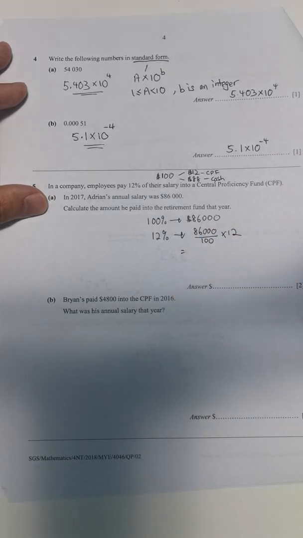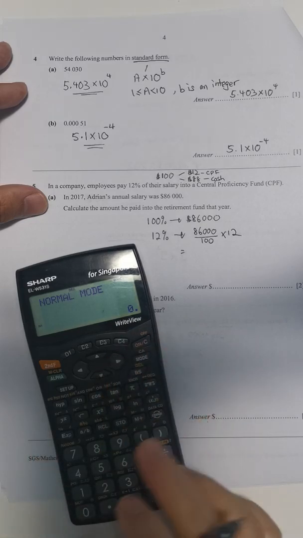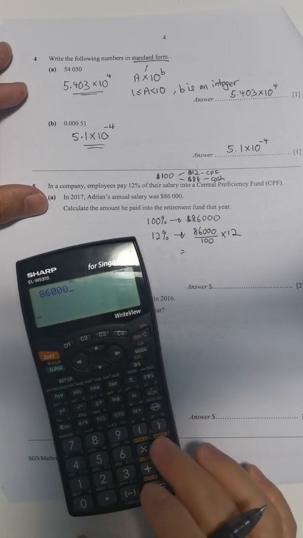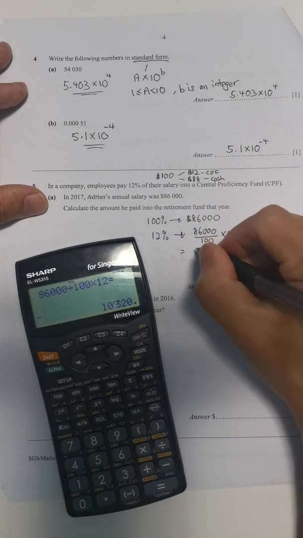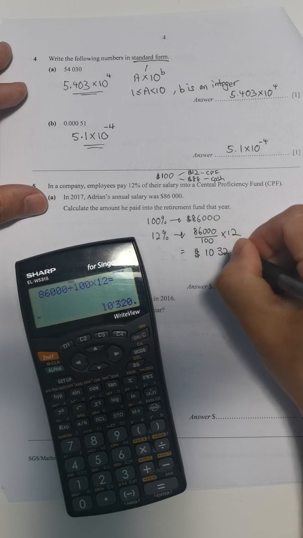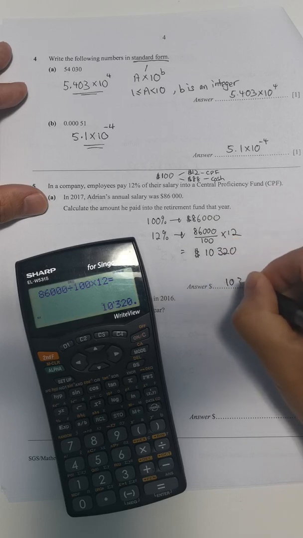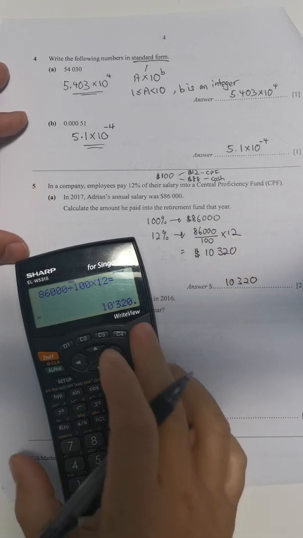Okay, so again, same thing. You can use your calculator to help you. 86,000 divided by 100 times 12. So he would have contributed $10,320 into his CPF savings.